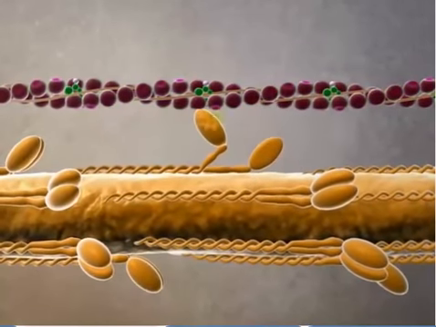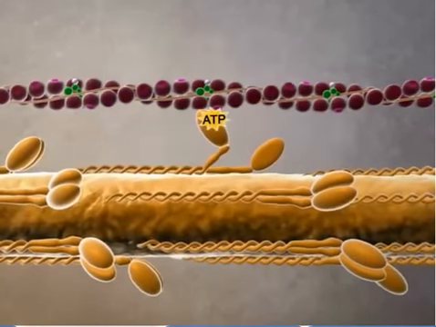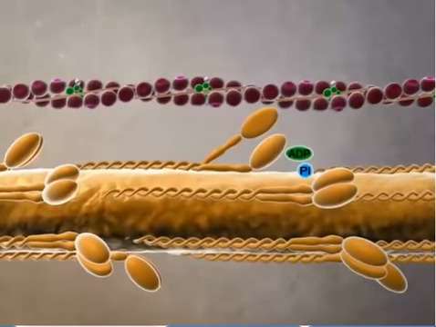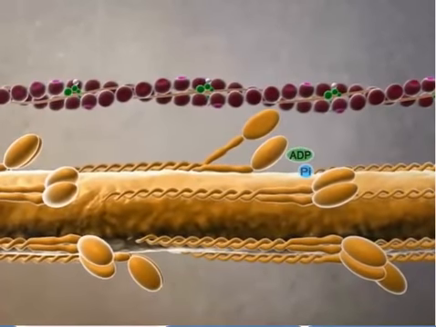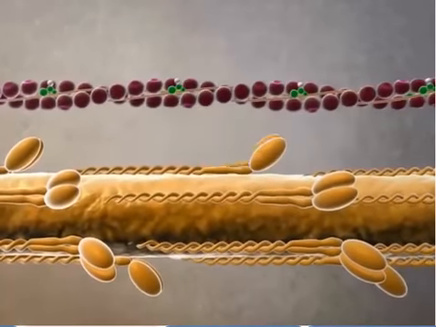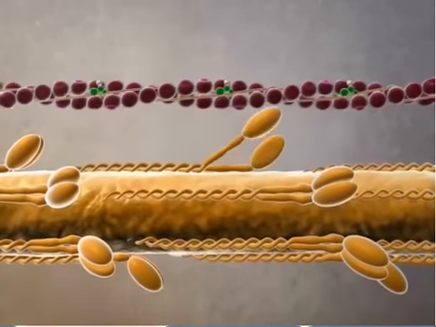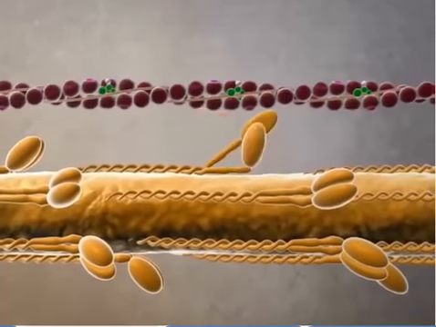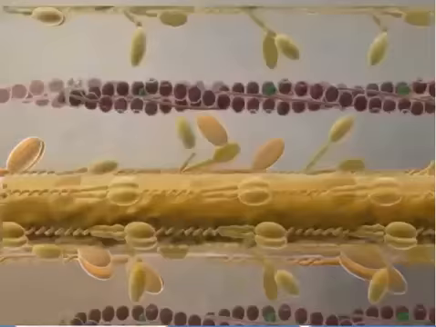ATP then binds again to myosin, and it detaches from actin. ATP breaks down into ADP and phosphate, and the myosin head cocks back. Myosin heads continue to deactivate and reactivate. This causes the myosin filaments to pull together and slide across one another, contracting the muscle.